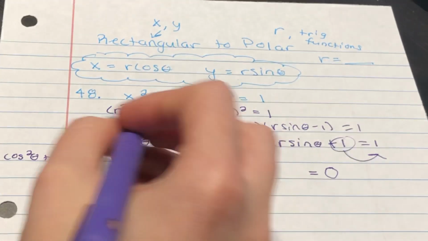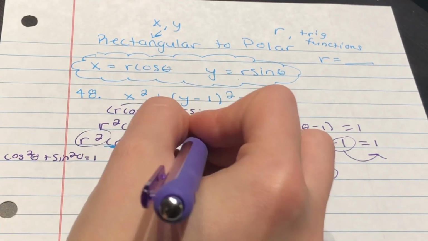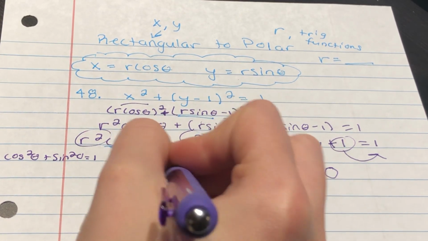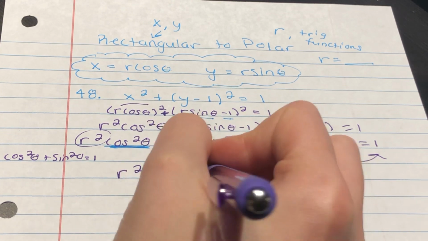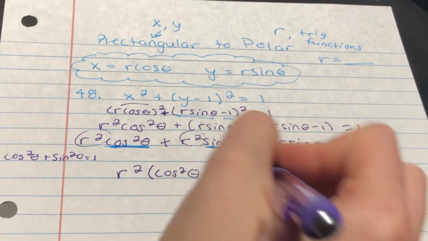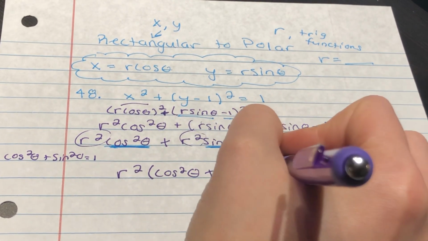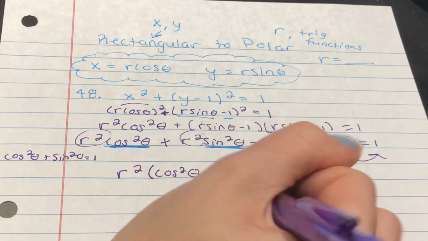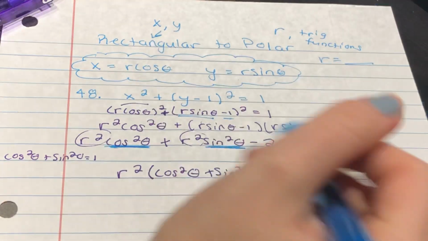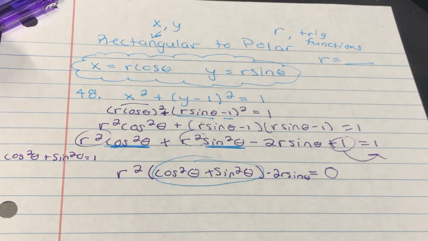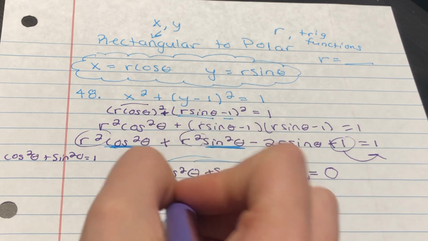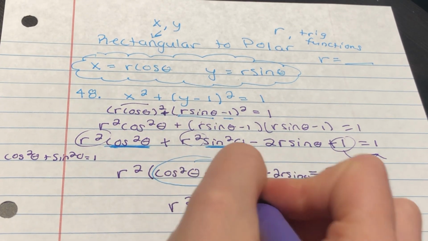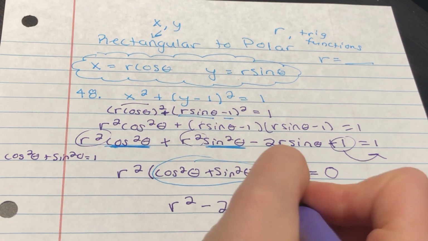So what you'll do is you can factor out the r squared. So I'm going to go r squared times (cosine squared theta plus sine squared theta) minus the 2r sine theta. Sorry, I got a little small there. This is 1, right? This whole thing is 1. So all of a sudden that kind of disappears and that becomes a 1. So r squared times 1 is just r squared. r squared minus 2r sine theta equals 0.